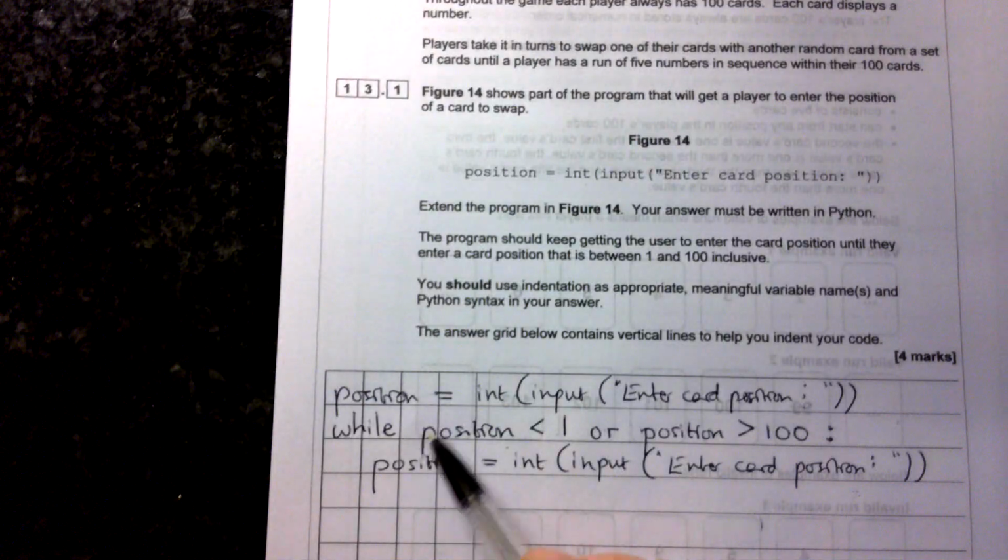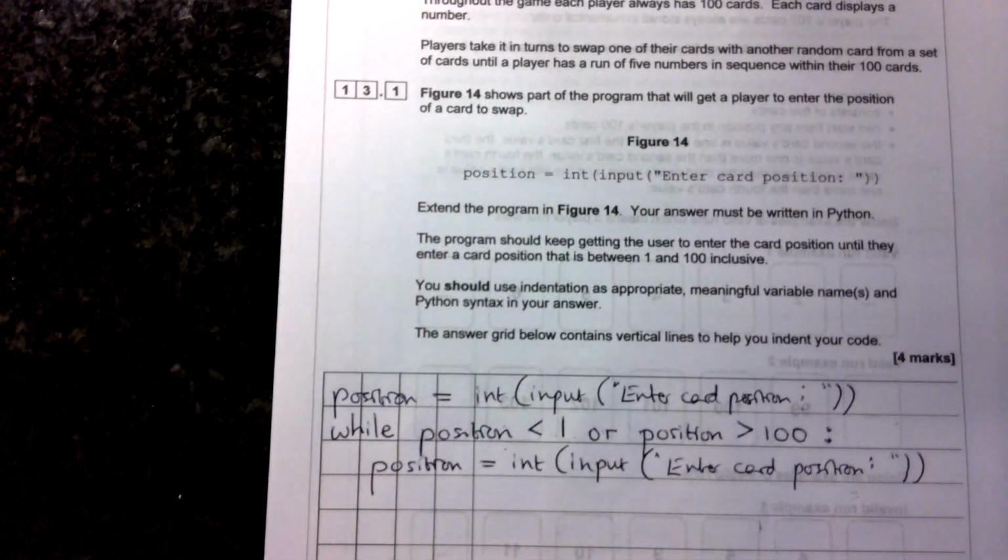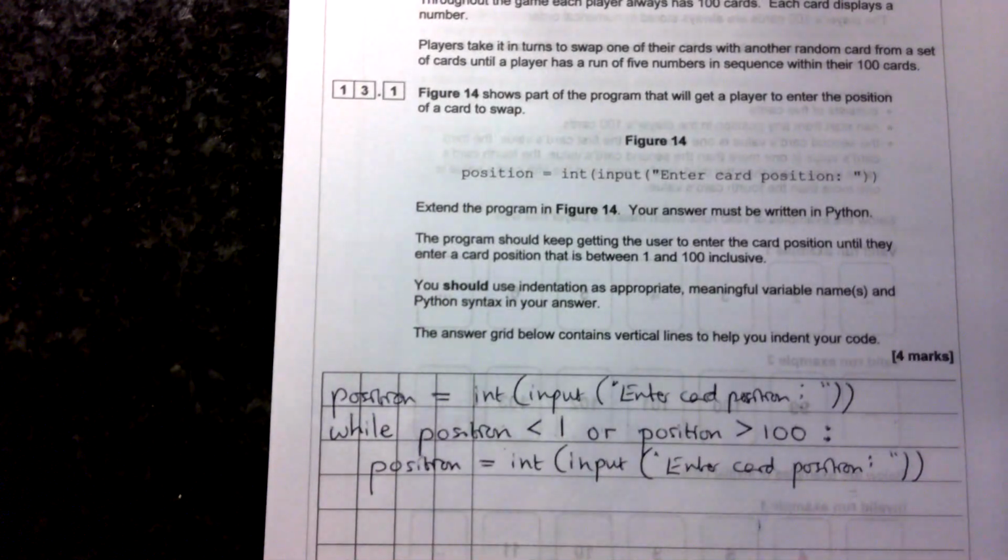All you're doing is you're going to keep asking them until they actually put a position that is in between 1 and 100, and then you can carry on with the program. Again, don't be scared by the number of lines. As long as you've actually done what they've asked, we've done enough.